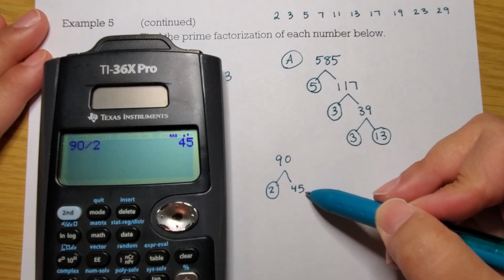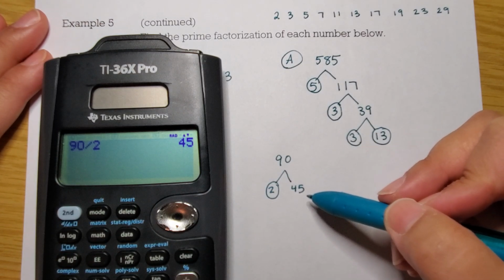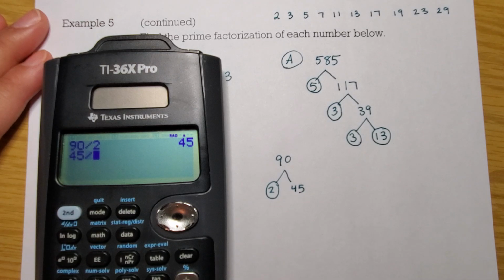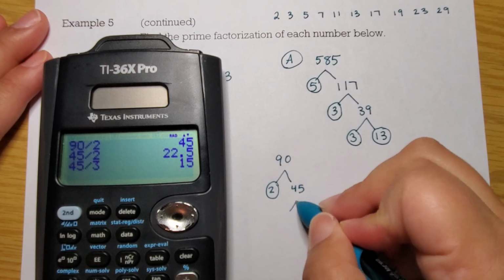Now I'm going to do the same process with 45. I'm going to try by checking 2. Didn't work. So let's try 3. 3 works.